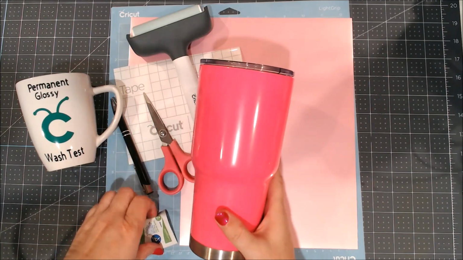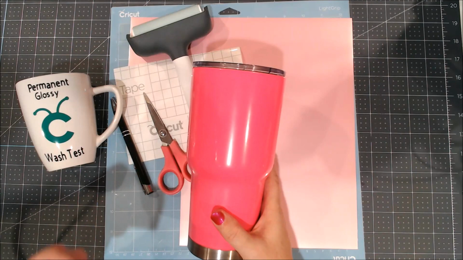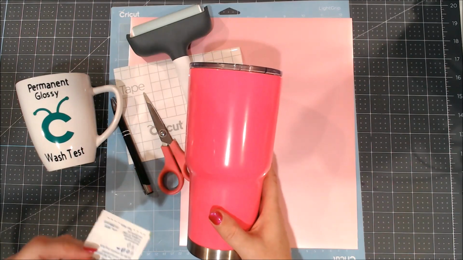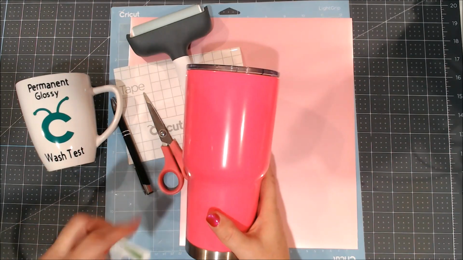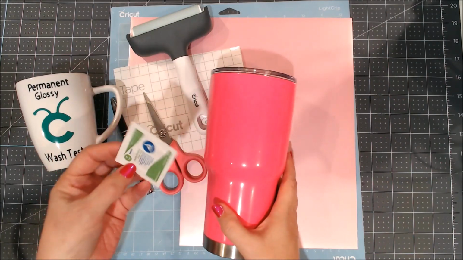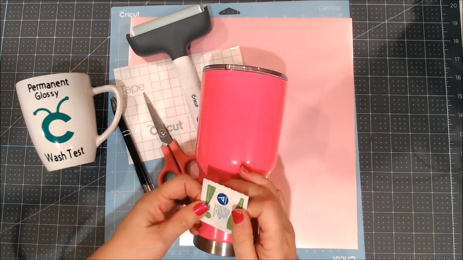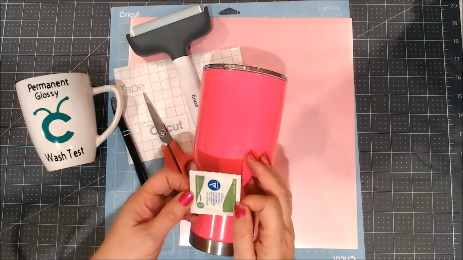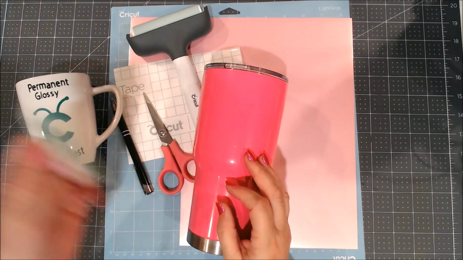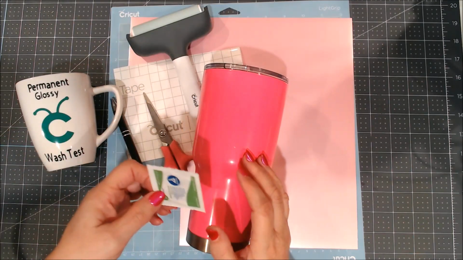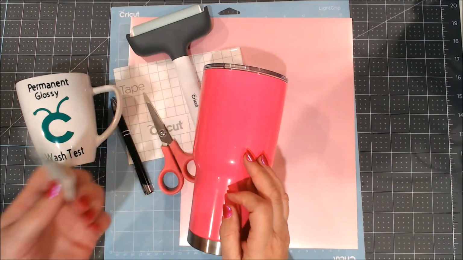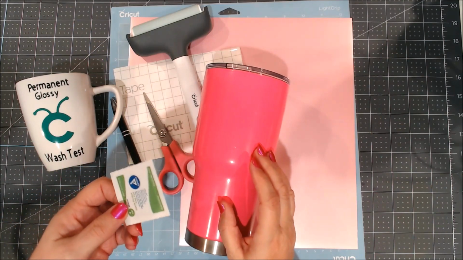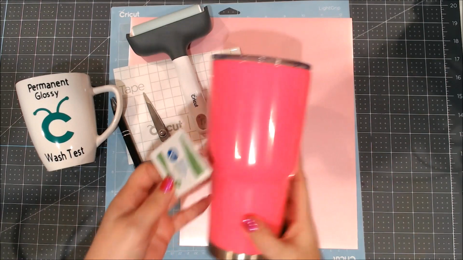Now, if you're going to do anything that's a glass or ceramic object, you definitely need to clean it. So I will be using just an alcohol wipe. I'll do that here in a minute. I just use these little alcohol wipes that I get from Amazon, a box of them. Or you can use just some rubbing alcohol and a clean lint-free cloth. Okay, so we're going to need something to clean it.